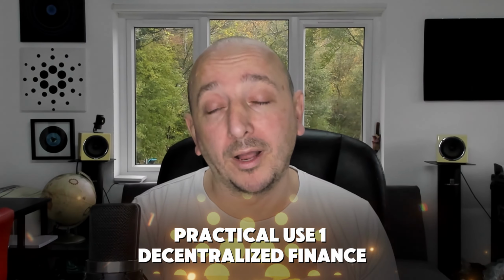Practical use 1, decentralized finance. So first up, we've got decentralized finance, or DeFi. Now, if you're into crypto, you've probably heard a lot about this already, but here's why it's so important. DeFi lets you do everything you can do in traditional finance, but without the middlemen like banks or brokers. You can lend, borrow, earn interest, and trade directly on blockchain-based platforms.